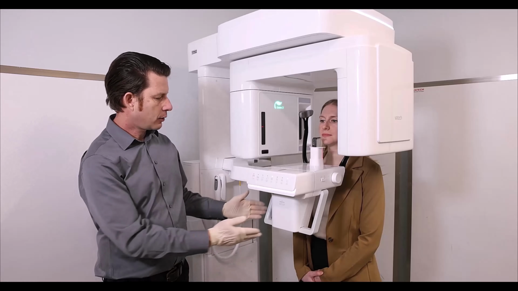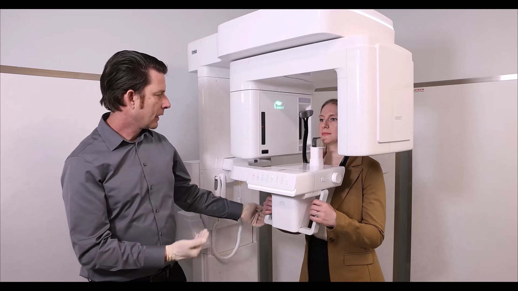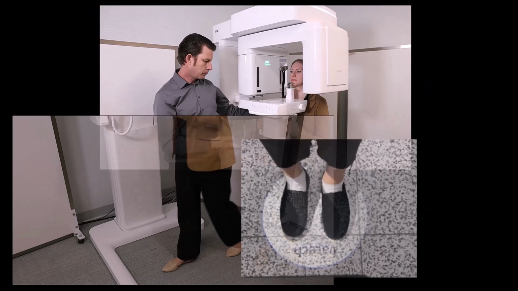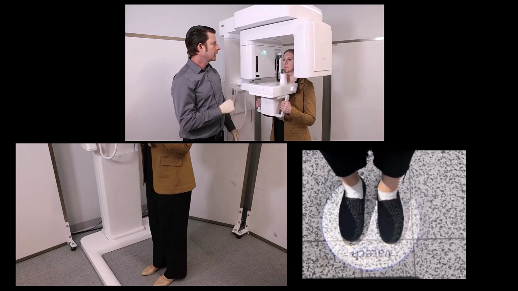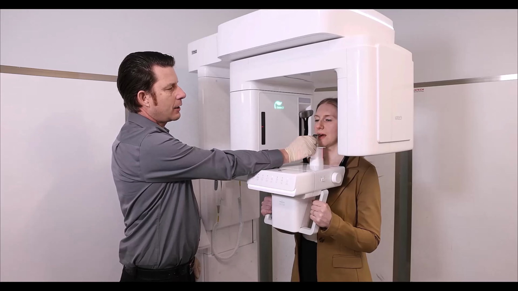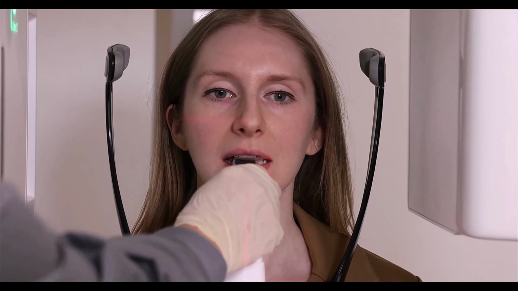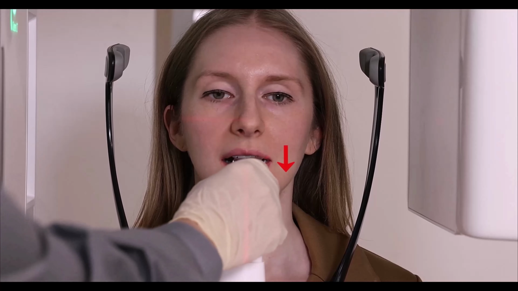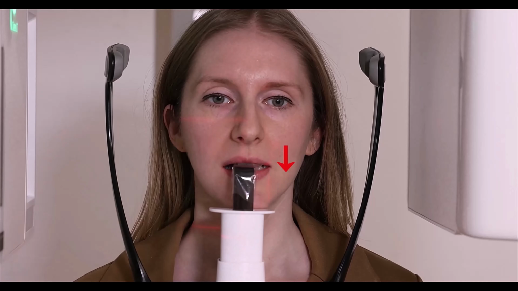So first thing, let's have you go ahead and hold with your hands on the hand rests. Go ahead and walk forward, and you'll put your feet in the puddle lamp. And I'm going to guide them into the device. Go ahead and open and gently close on the bite stick, and I want to make sure their anterior teeth are in that groove. I'm going to gently push down on the bite stick.